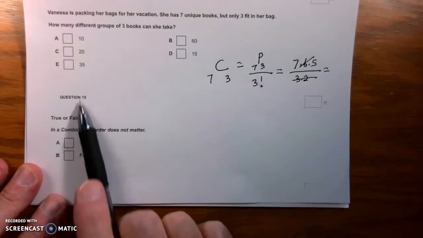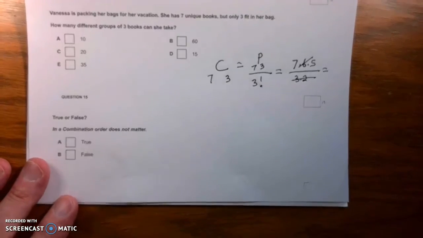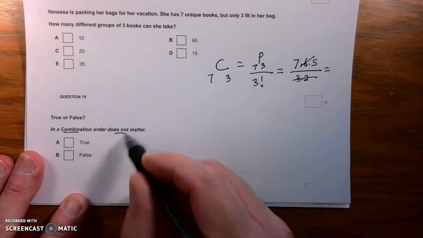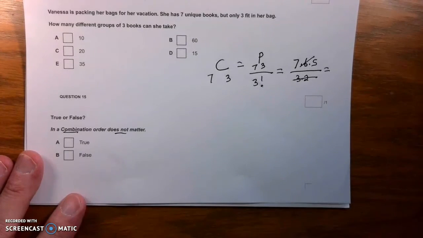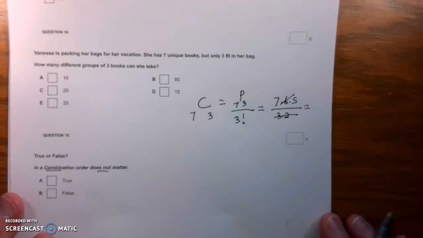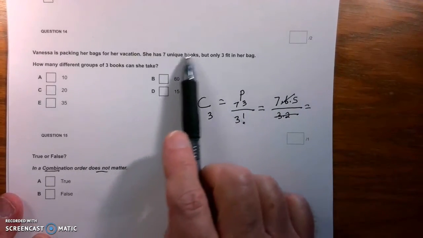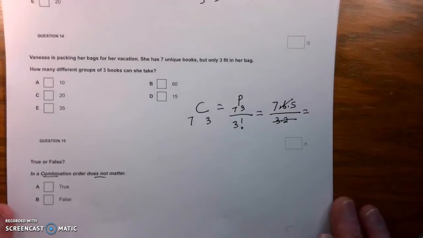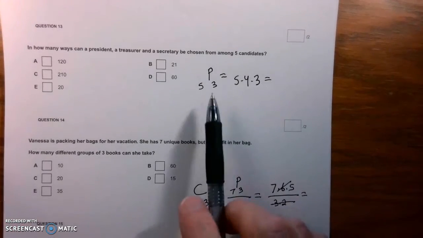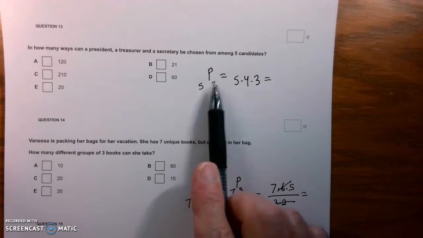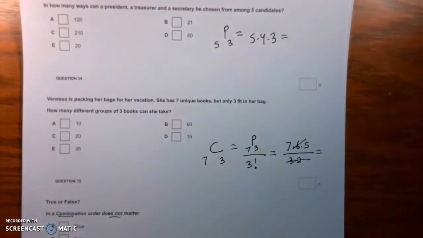All right, number 15, true or false? In a combination, order does not matter. Is that true or false? You decide for yourself. Think about this one. This was a combination right here. Remember, this one up here is a permutation. Order mattered up here. President, treasurer, secretary.